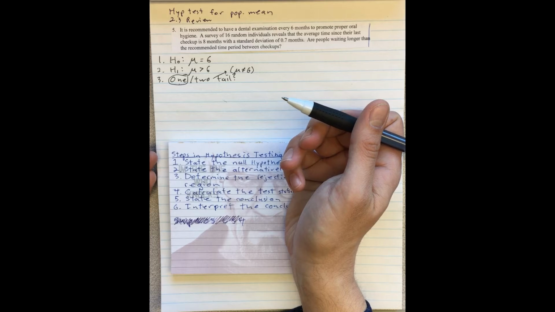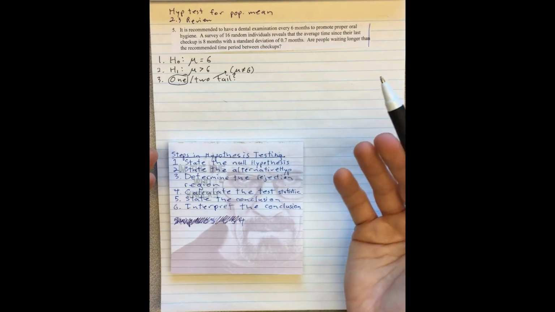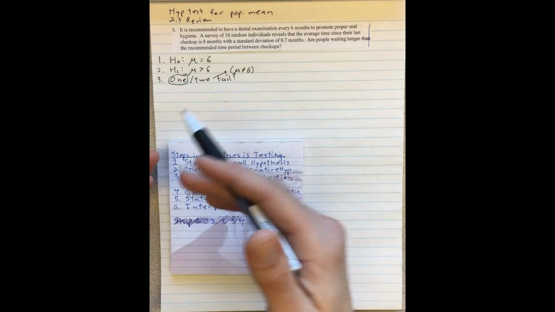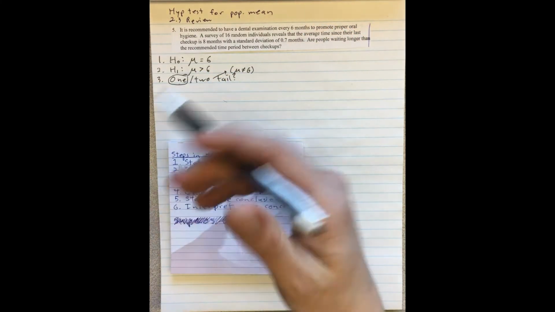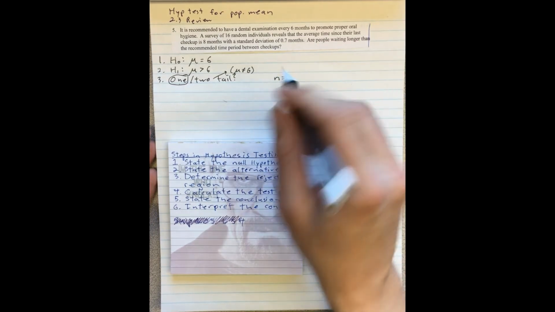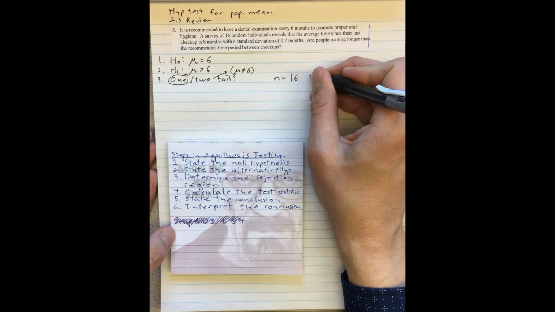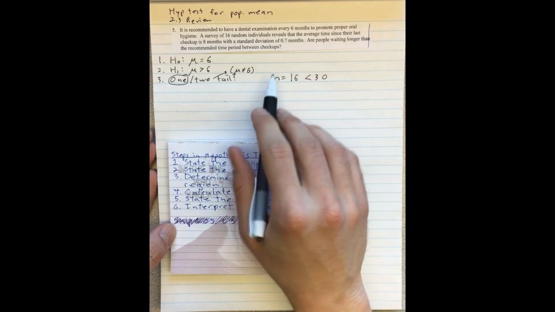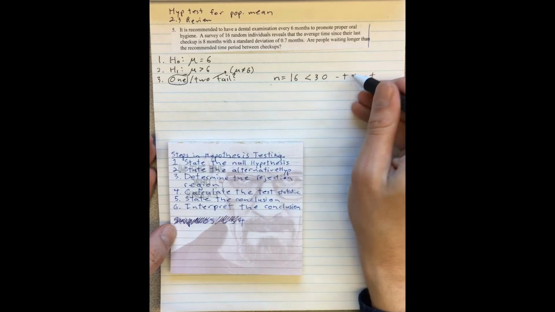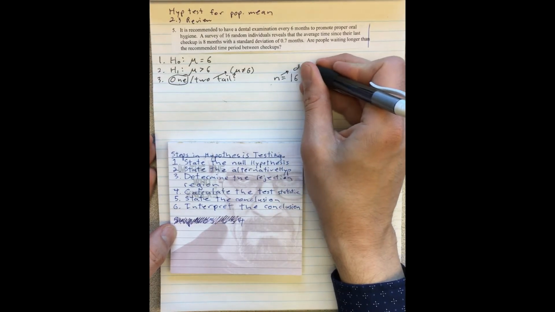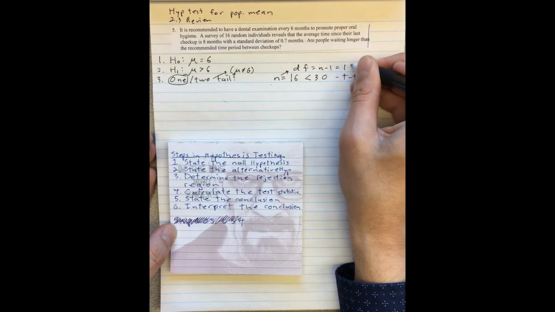The next question would be, is this a Z test, like a standard normal test, or is this a T test? Because again, we're testing a population mean, so we're either going to be a Z test or a T test. Well, that depends on what n is. In this case, the survey, the sample, is of 16 individuals. So this happens to be less than 30, and so we know that this has to be the T test. Now, anytime you have the T test, you need those degrees of freedom as well. So df is equal to n minus 1, which is equal to 15.